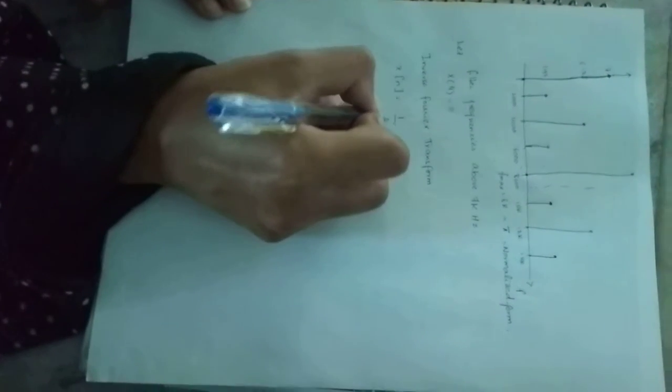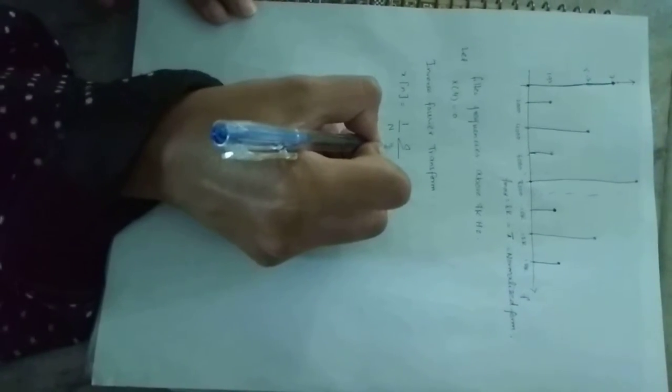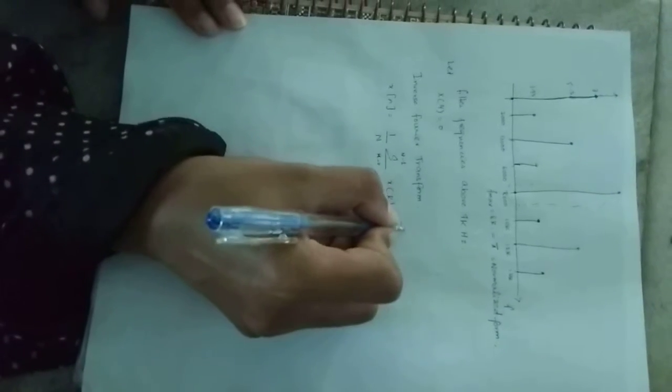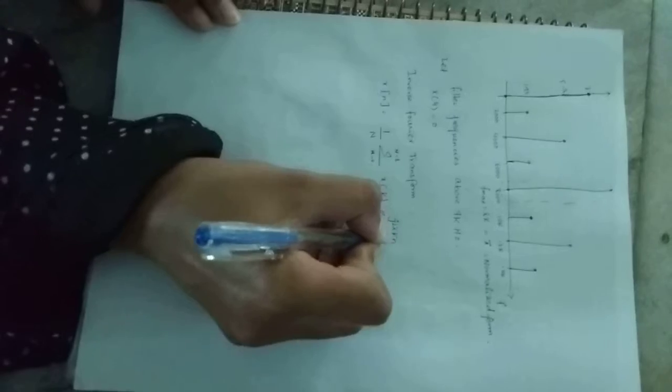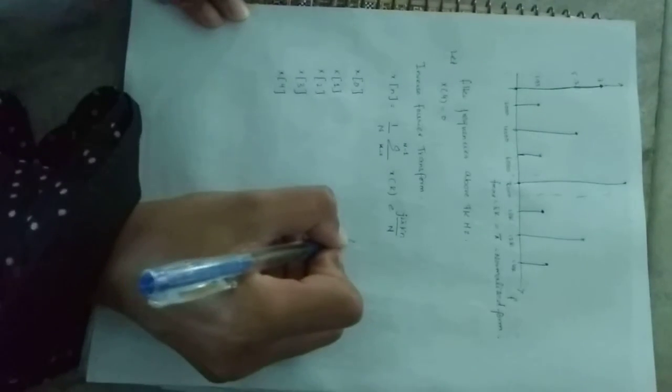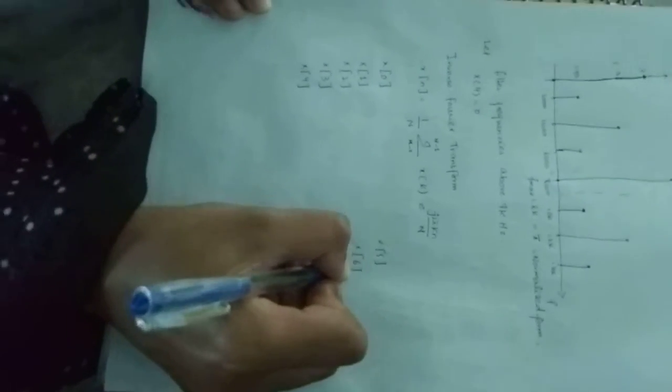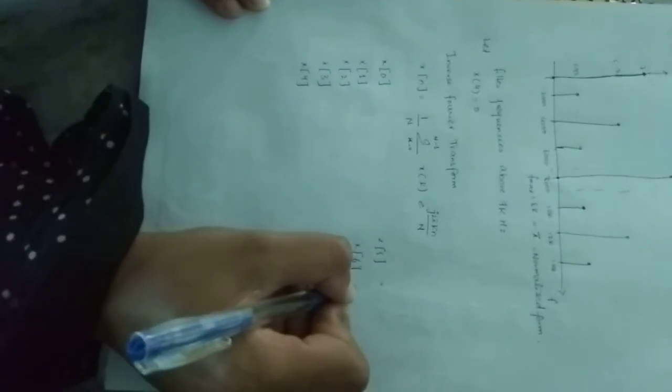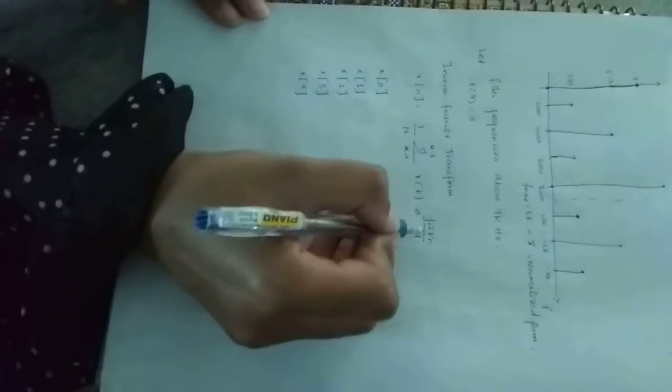The formula for the inverse Fourier transform is x[n] = 1/N times the sum from k = 0 to N-1 of X[k] e^(j2πkn/N). We will find the values accordingly, as X[0], X[1], X[2], X[3], X[4], X[5], X[6], X[7], as we have calculated before, but here we will consider first k = 0, and then we will find values.